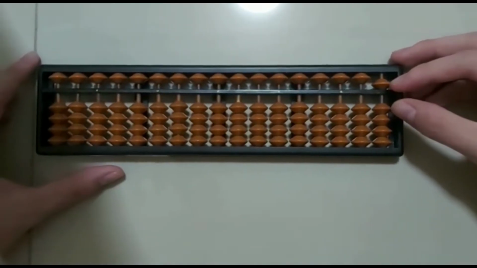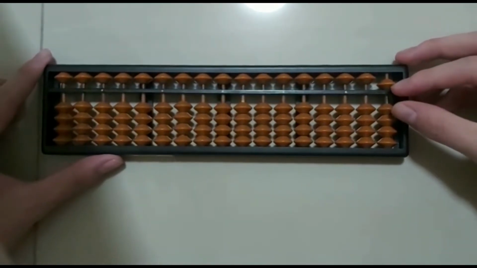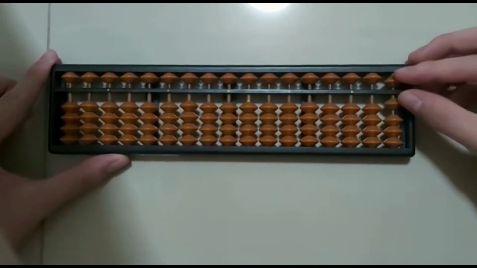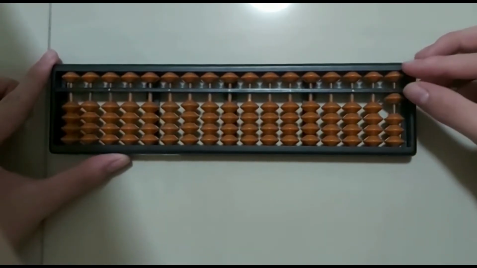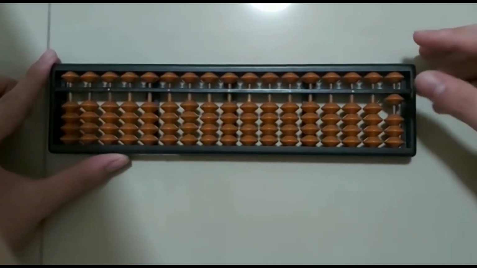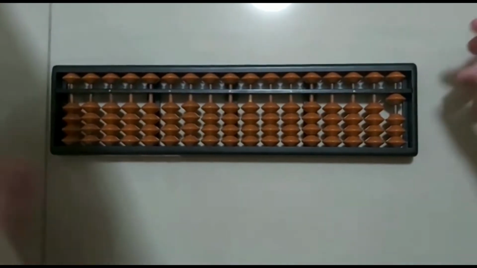So when I do 5 minus 4, I quickly push up the 5 bit and then push up the 1 bit at the same time. I'll show you again. 5 minus 4. You can practice this with the other sums as well.